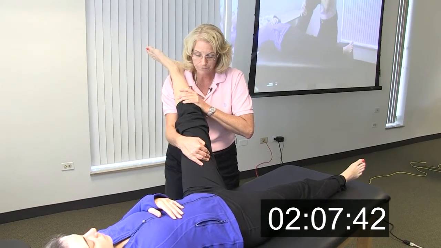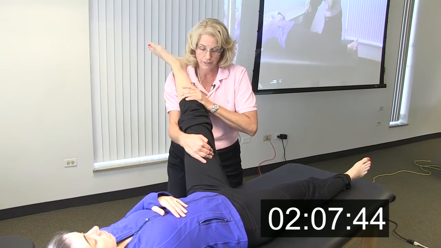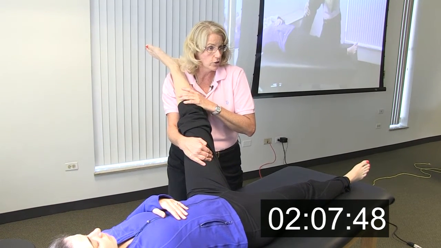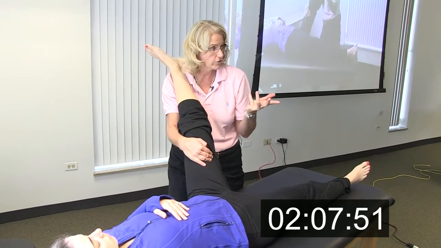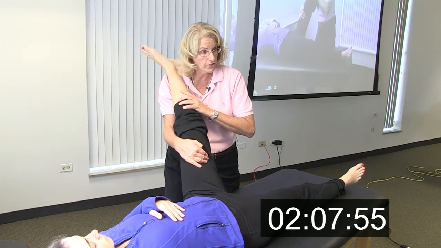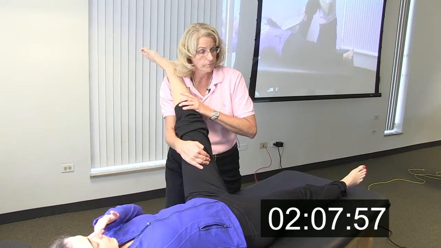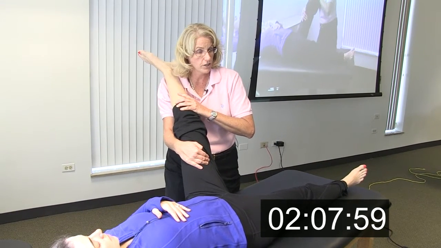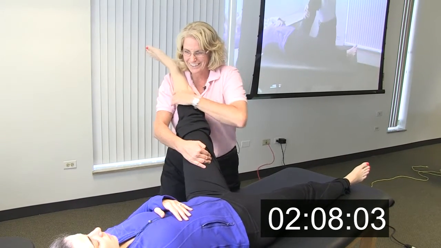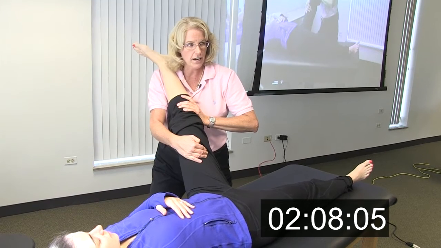Feel the difference? Comfortable? And if you want to add that post-isometric relaxation, you're going to think triplanar. What three directions is she in a barrier? So coming up into knee extension, hip flexion, abduction, and I could just see, is it more of a barrier with external rotation? So I'm going to line up those three barriers.